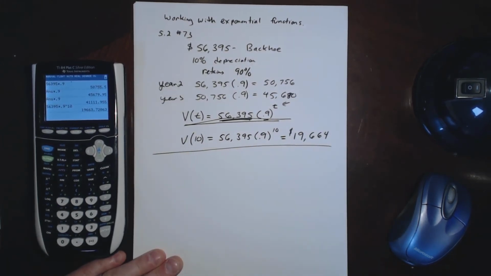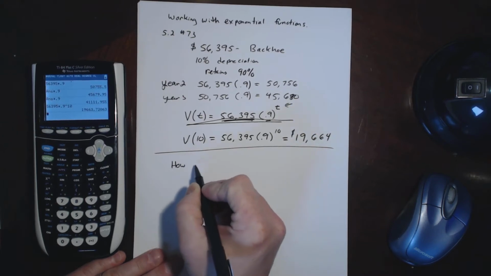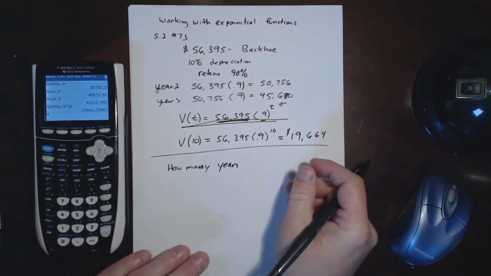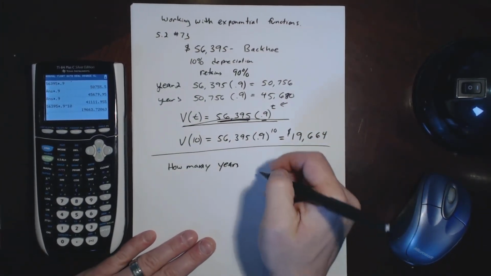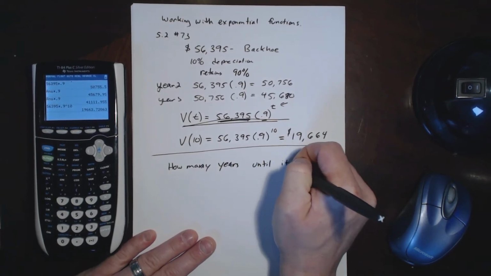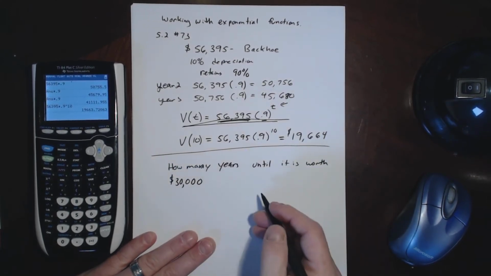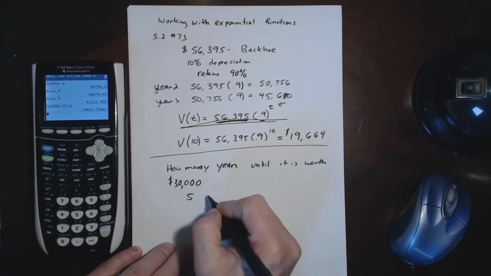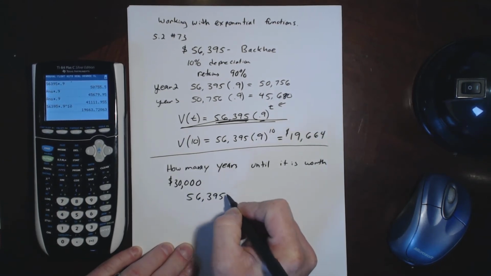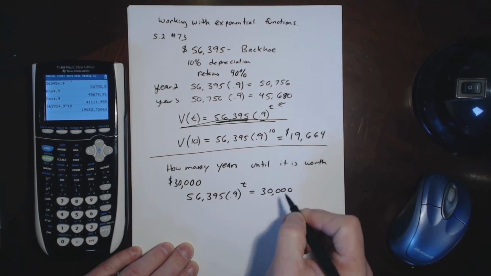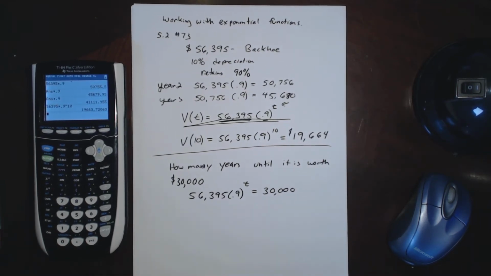A more difficult problem comes when asking how many years does it take to make the backhoe worth $30,000? And essentially what we're going to do is we want to take this equation here, 56,395 times 0.9 to the t is equal to $30,000. Now, one technique that we can use to solve this is by using logarithms, but that happens to be our next section, so we don't know how to use logarithms yet.